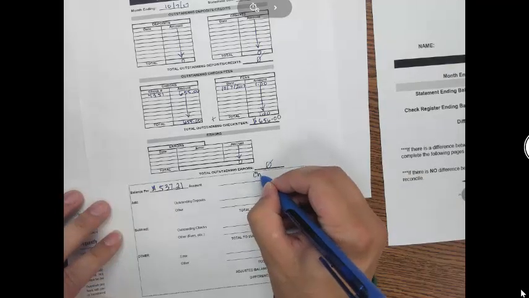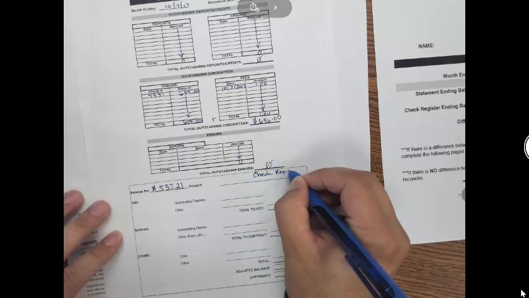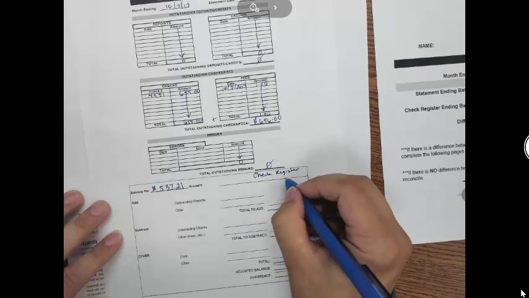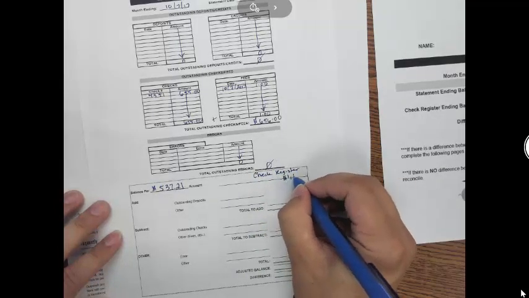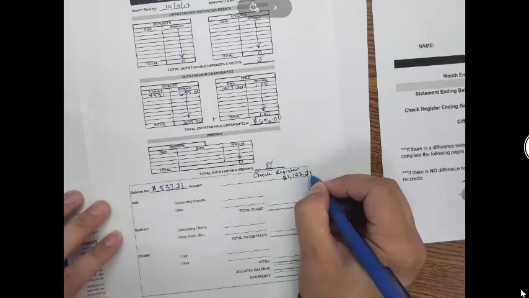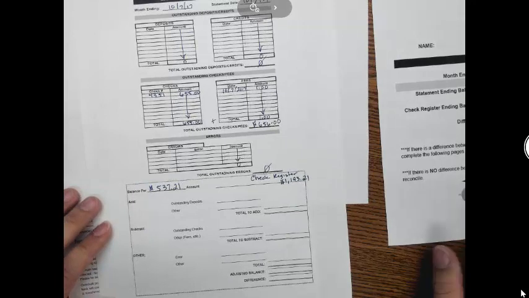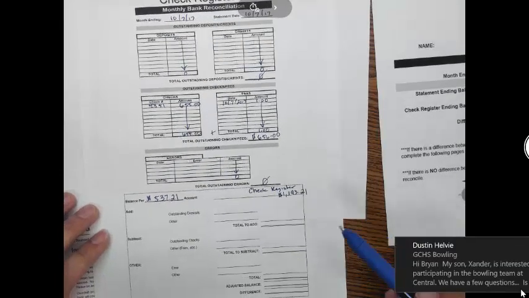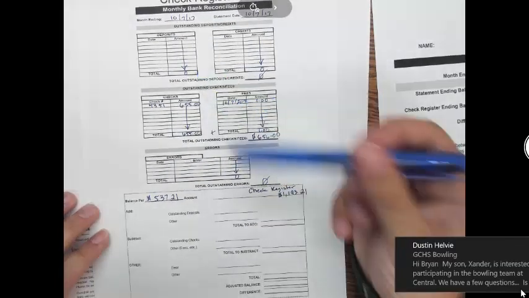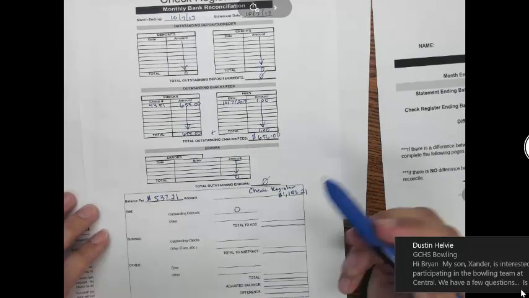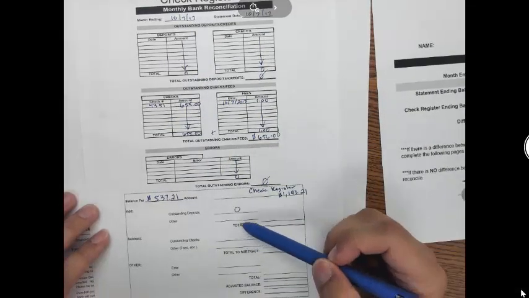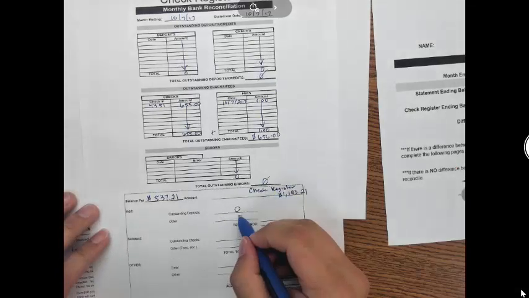So in my check register, I had $1,193.21. Okay? Now, with our outstanding deposits, we had $0. Now for other, we had $0, total to add, 0.